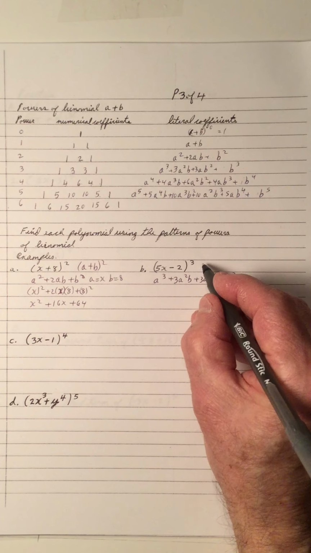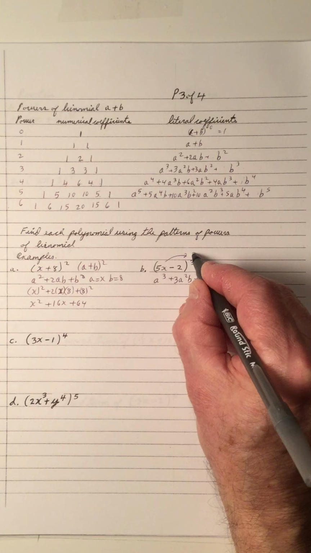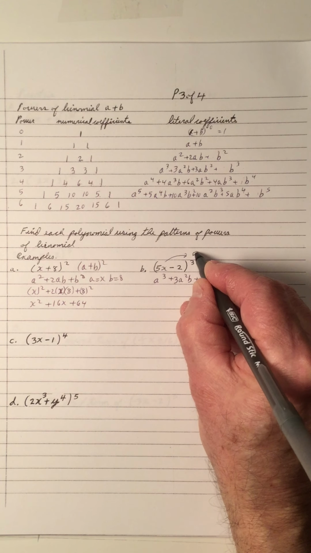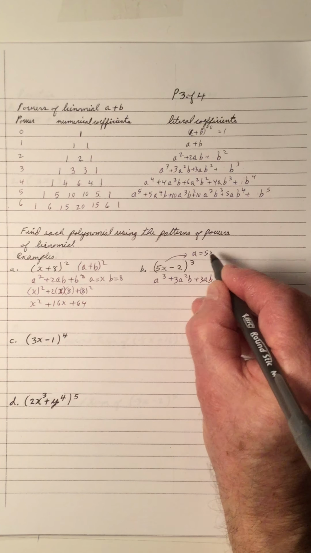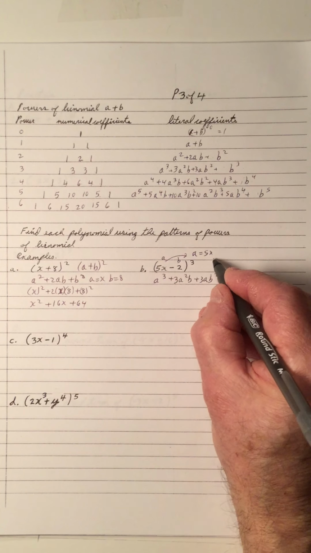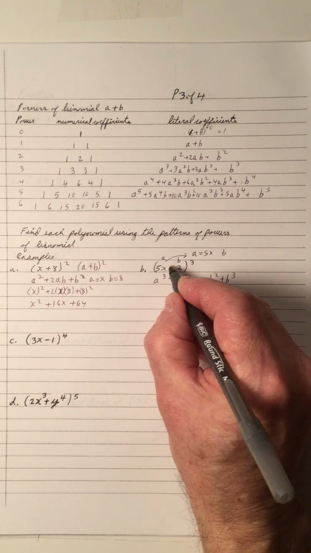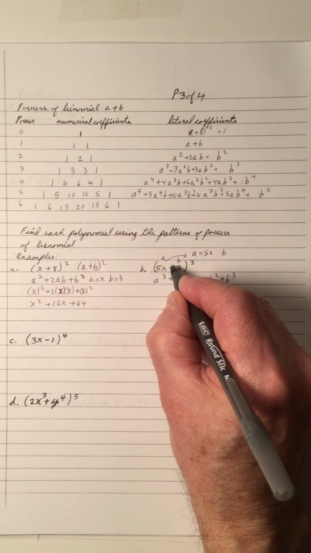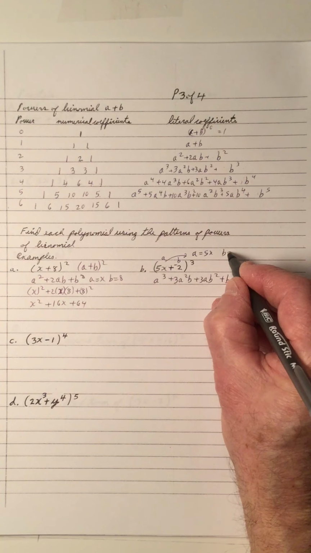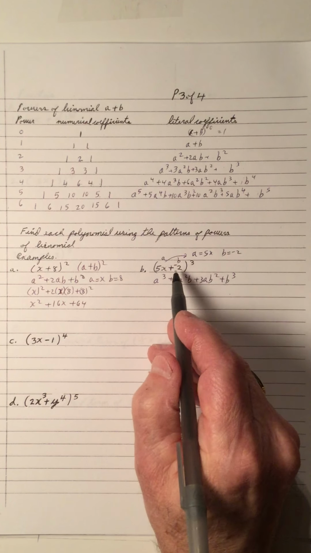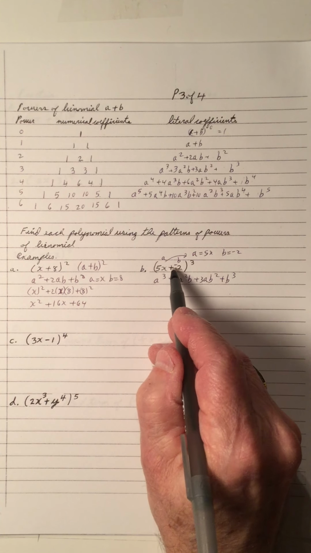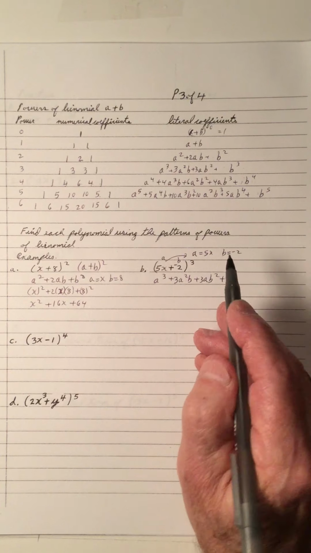Now, what is a? You know that a is 5x. That's the a and that's the b. But because you got a minus 2, in this case it's better to go plus negative 2. So b is negative 2. When you change that minus sign to plus a negative, then b becomes negative 2.